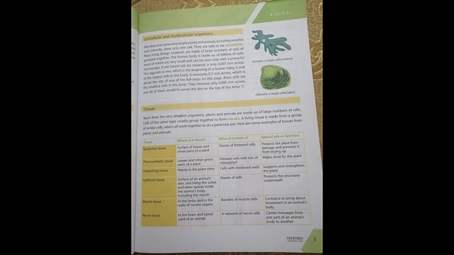First is epidermal tissue. Epidermal tissue, where is it found? It is present on the surface of leaves and other parts of the plant. What is it made up of? It is made up of a sheet of flattened cells. Flattened cells means जो बिल्कुल flat होते हैं, plain होते हैं. Next, what is the special job or function of the epidermal tissue? It protects the plant from damage and prevents it from drying up.